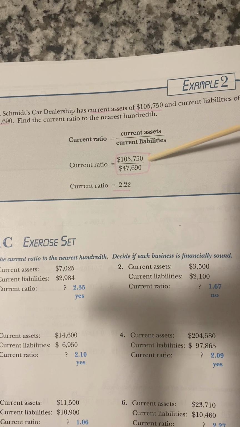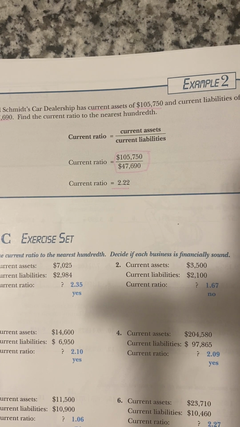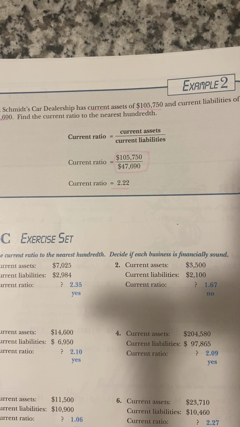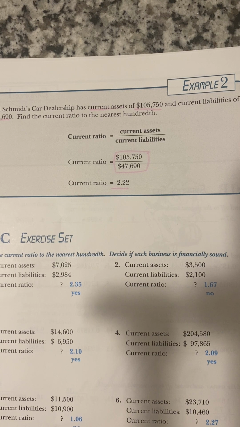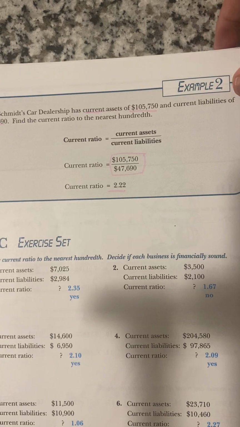You're going to divide 105,750 by 47,690, and you get the ratio of 2.22, which is a good ratio because it has to be above 2. If it's below 2, then it means you're going to have problems. You have more liabilities than you have assets. So this is the current ratio. Let's go on. I want to show you more.